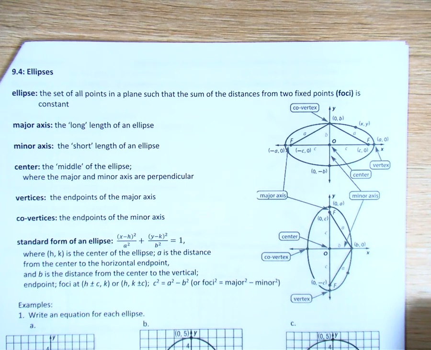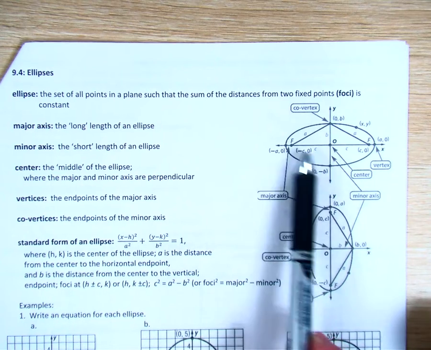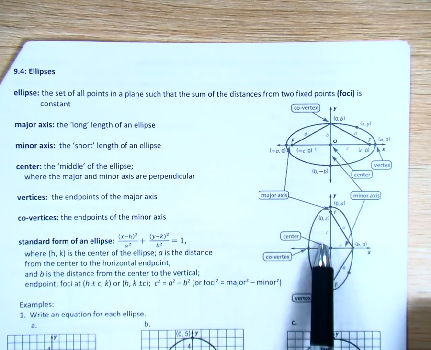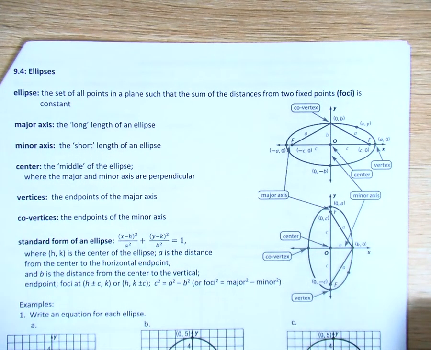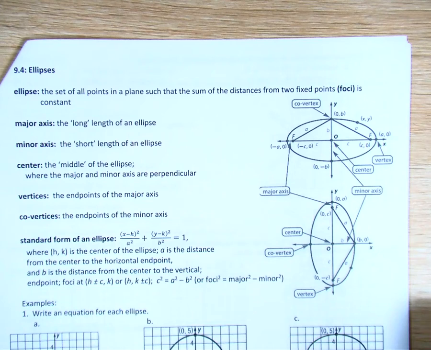The major axis is the long length of an ellipse. Major this way, but in the vertical one, major's up and down. Minor axis is the short one. The center is the quote-unquote middle, where the major and minor axis are perpendicular. The vertices are the endpoints of our major axis, and the co-vertices are the endpoints of our minor.